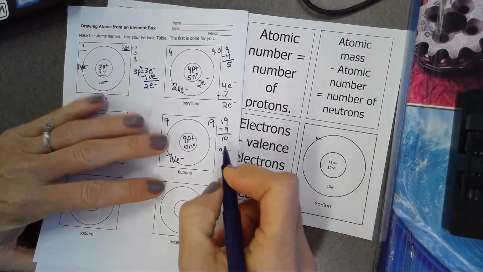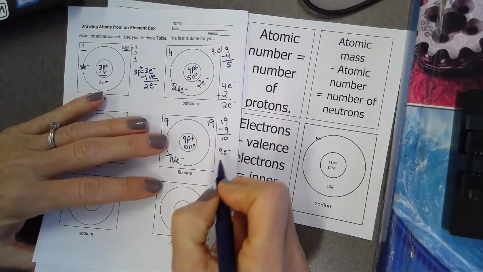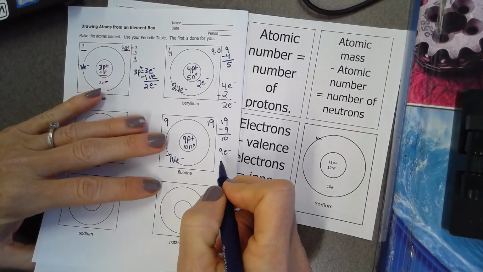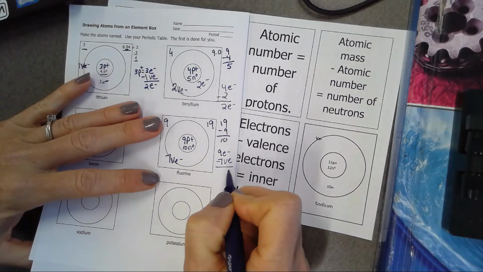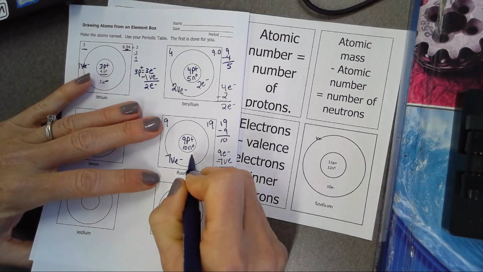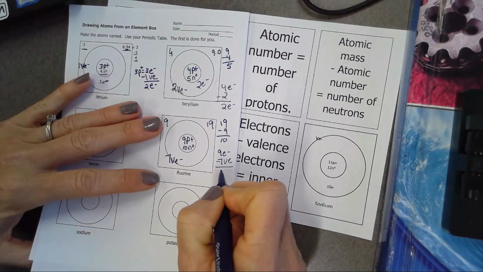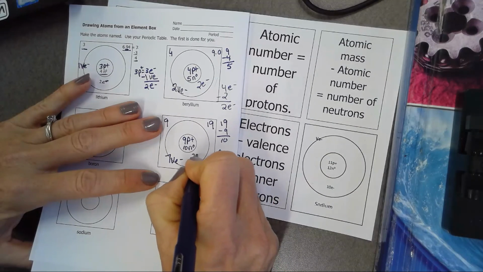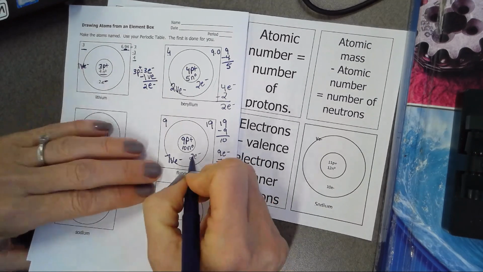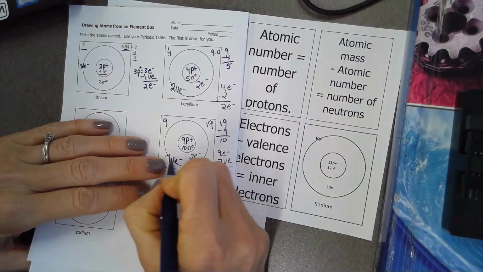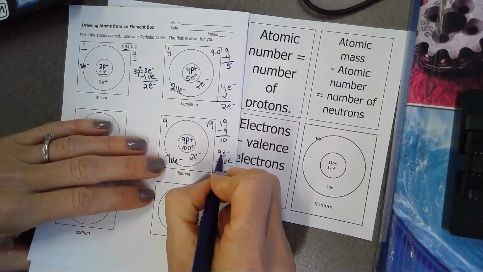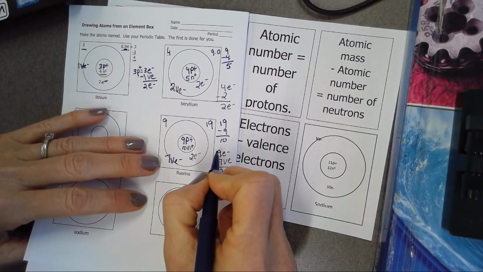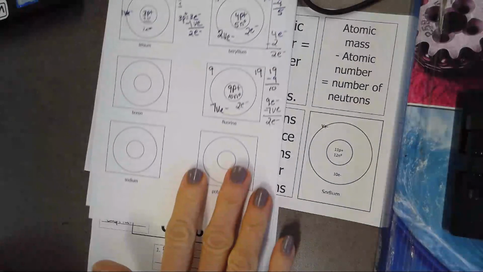I have a total of 9. I have 9 people going in the car. It's a crazy car. I've got 7 that are going in the front seat. Whatever's left is going in the middle. So I have 2 electrons that will go in the electron cloud. My total number of electrons is going to be 9. 7 plus 2 is 9. You're going to do the rest of these on your own.